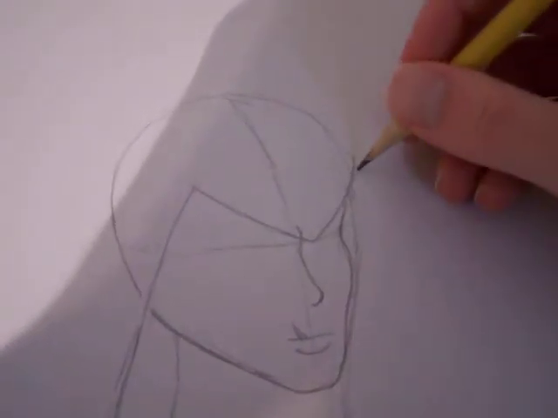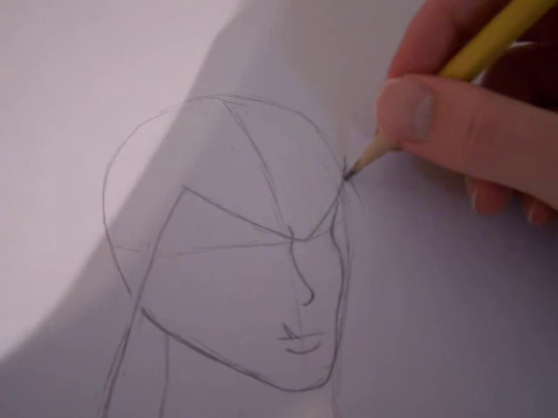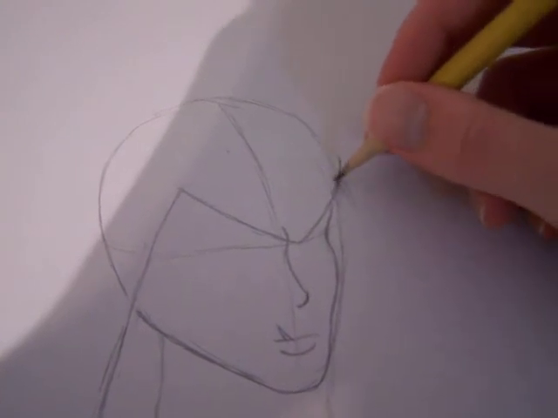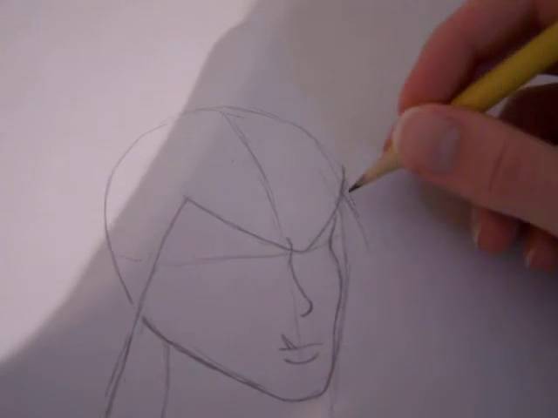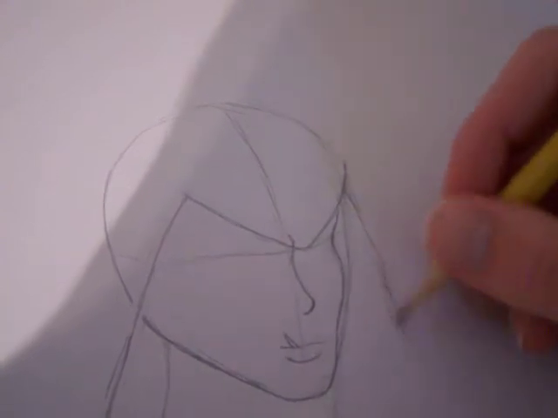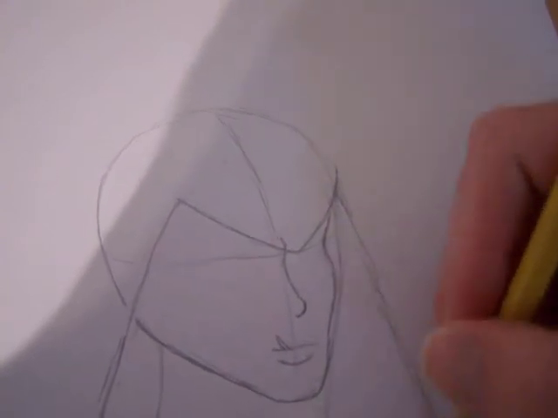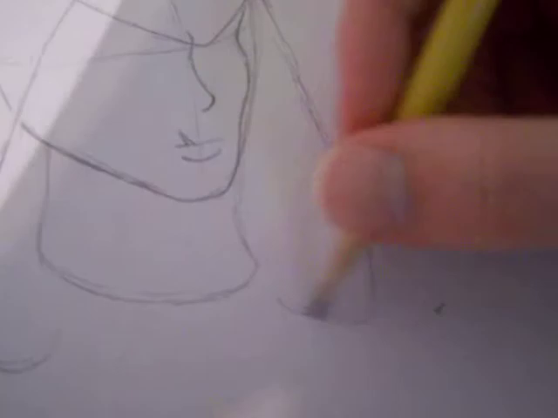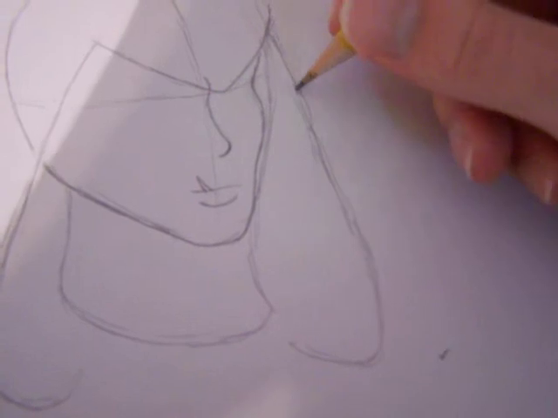And now you kind of do the same thing over here. You start out basically not at the very end of this line, somewhere about here. And this one just goes down like this. It kind of curves in. Yep, like that. So you should get a shape kind of like that. That's kind of like the basis of his hood.